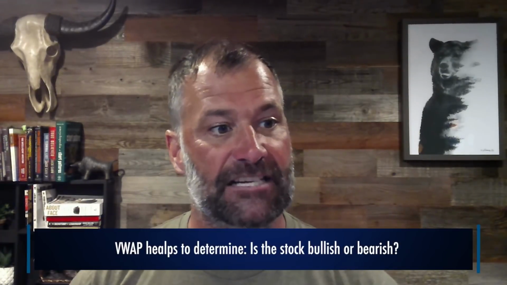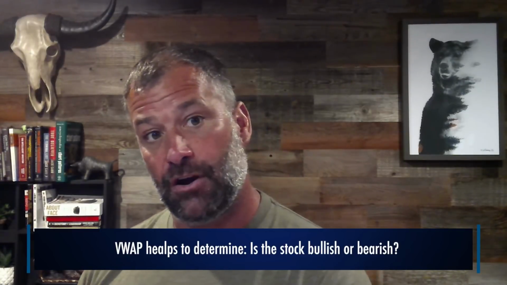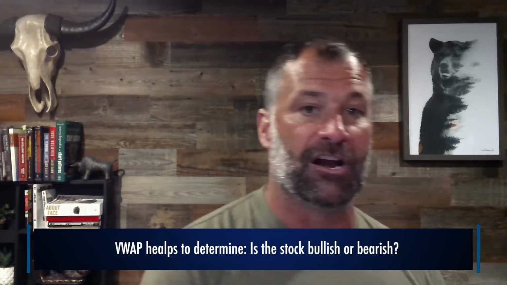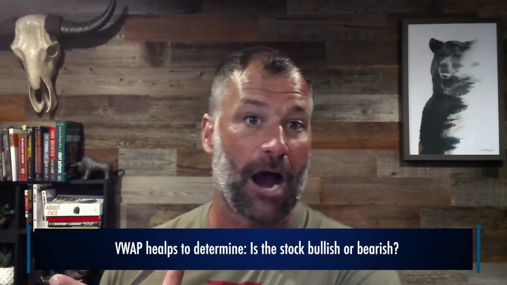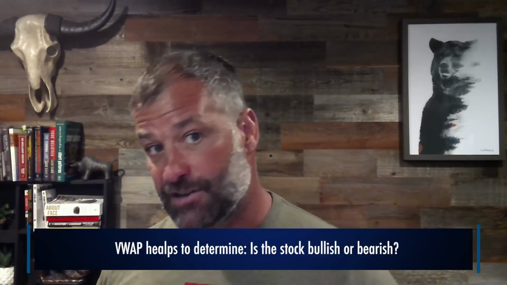Now what VWAP is doing is combining price action and volume to give us an indicator of whether or not a stock is currently bullish or bearish. Is the trend to the upside? Now, as always, nothing's guaranteed, but is the trend to the upside, or is the stock trending lower, and then that becomes a potential short or just an avoid? That's what we look for.